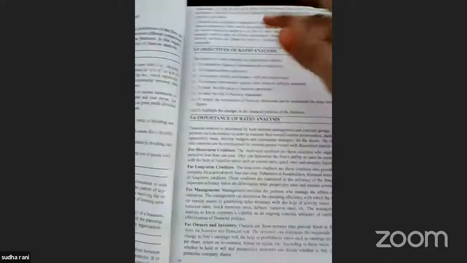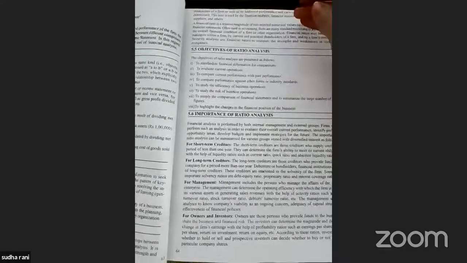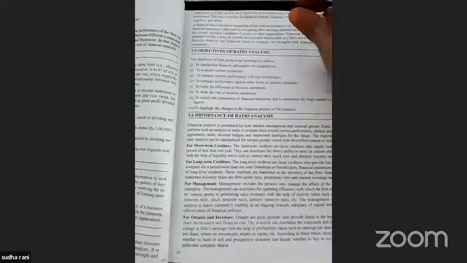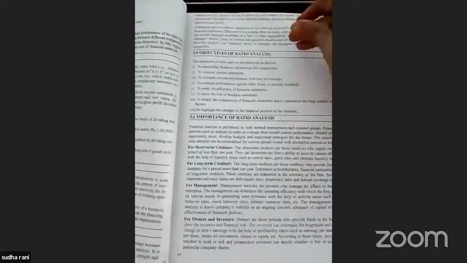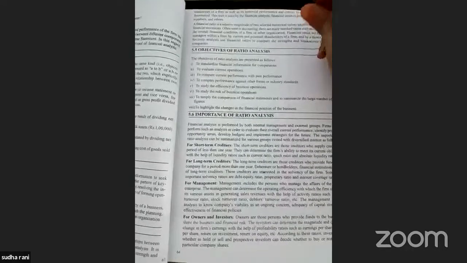You, in the sense, the company. So as a lender of long-term loans or credit, bankers, financial institutions, or any other companies will look into ratio analysis. For what purpose? In order to know the ability of the company in regular payment of interest and also repayment of the loan on expiry. For these two purposes, they use ratio analysis.